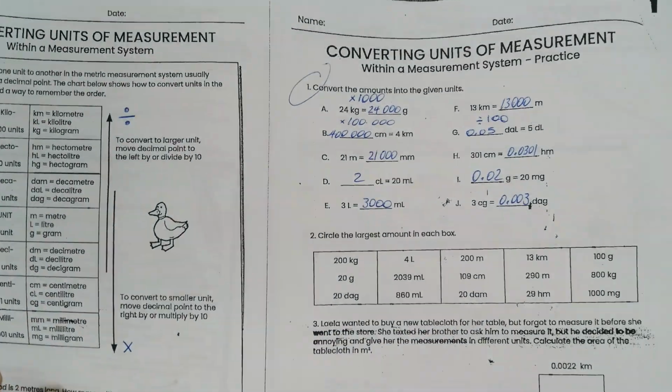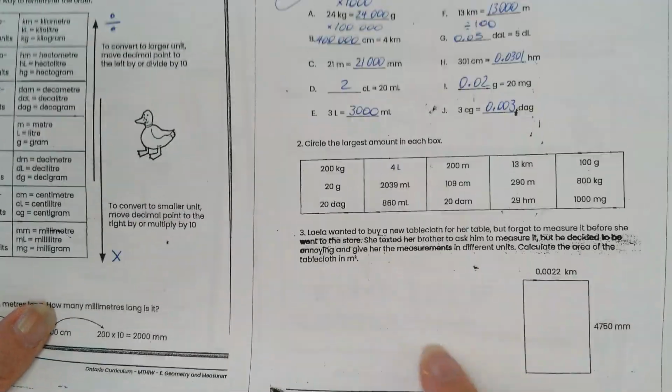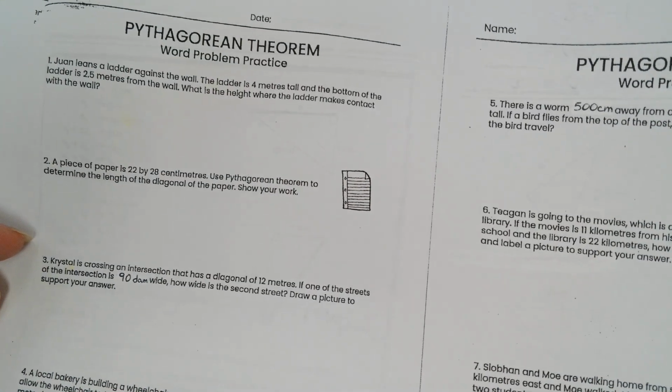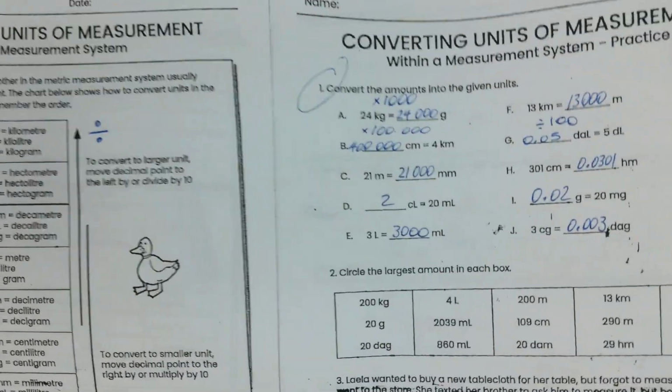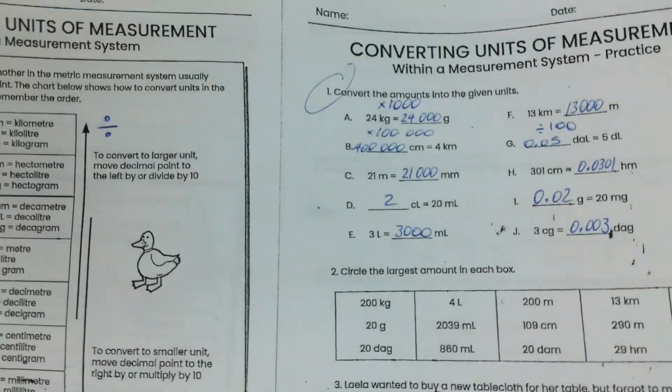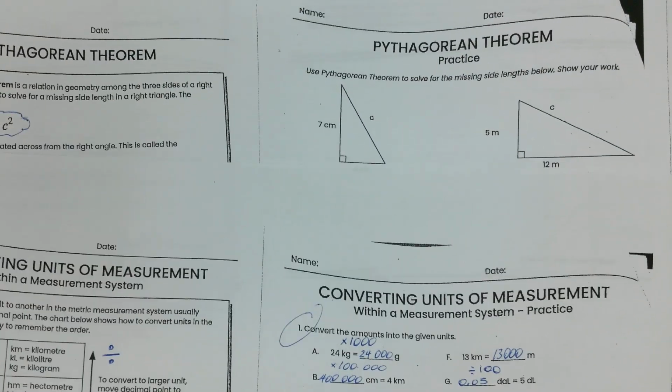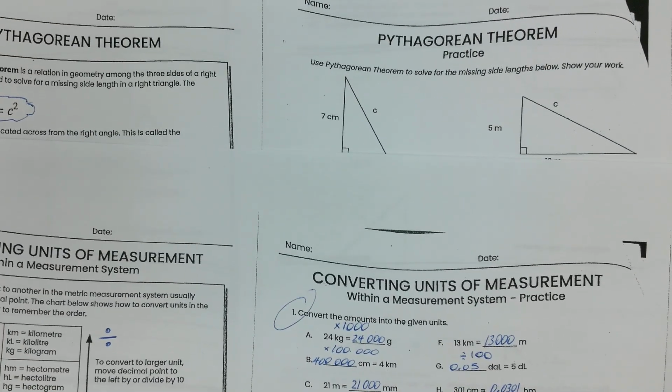Okay? For homework over the weekend, the first 2 pages. So anything not filled out in the first 2 pages, I am doing a homework check on Monday. So this one, this, these, and this. It's not a lot. It's just conversions and Pythagorean theorem. Okay, first 2 pages for homework. Homework check on Monday.